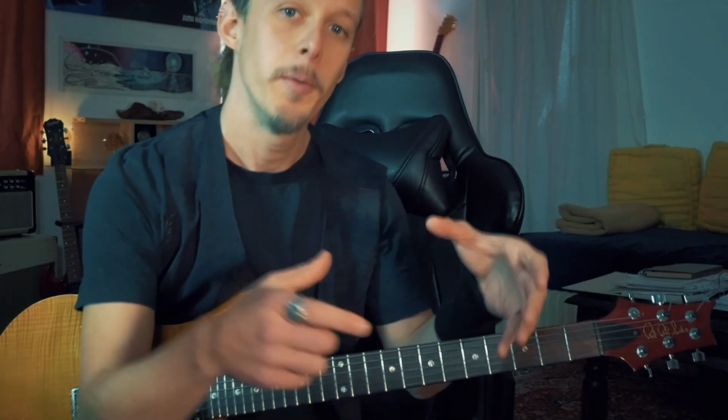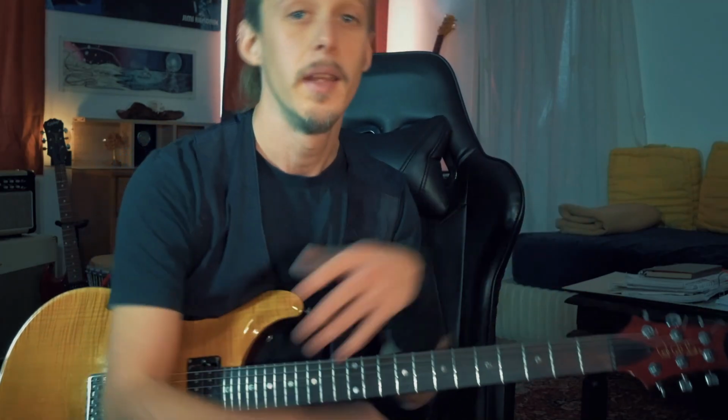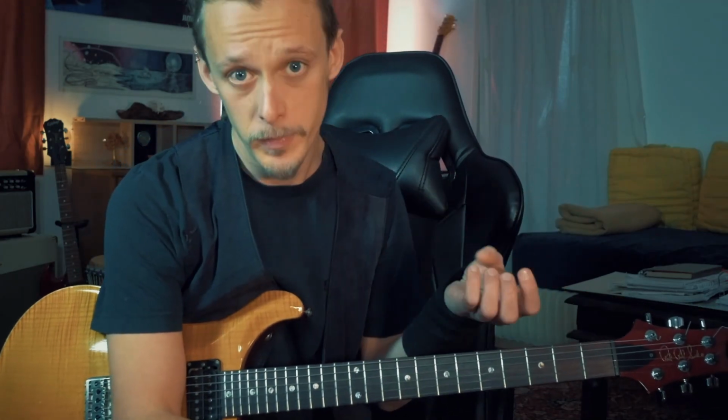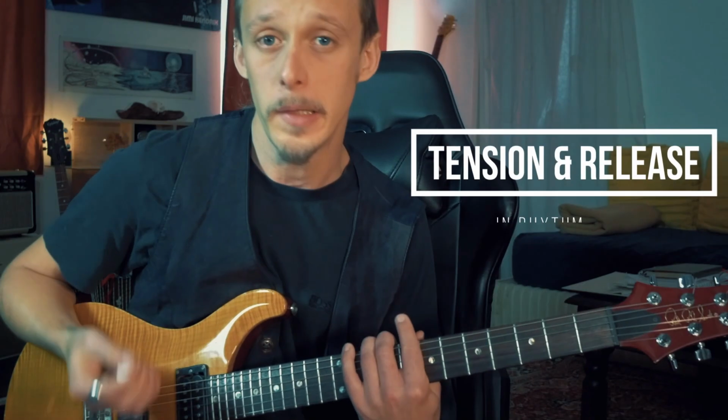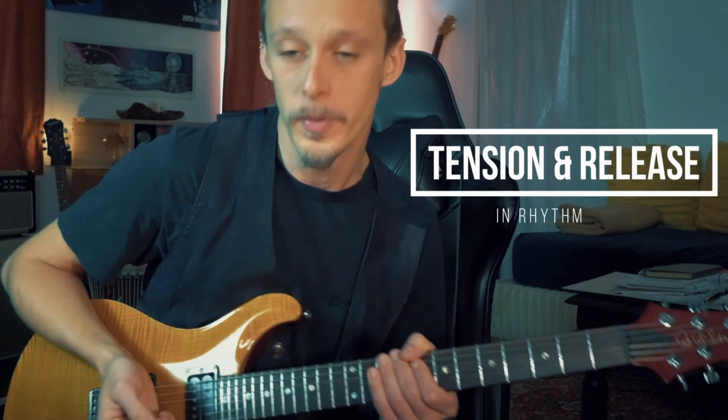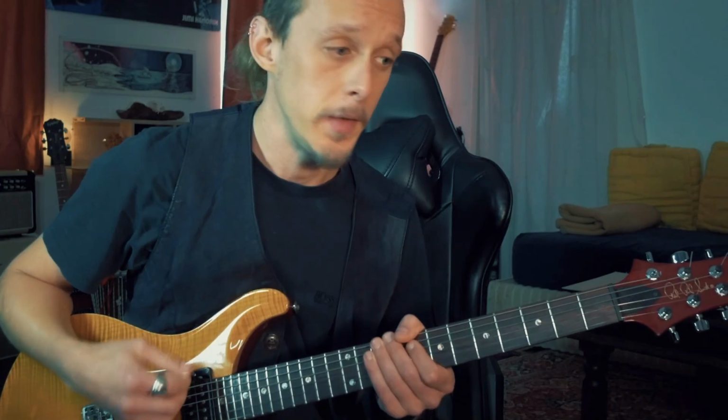So we have 2 main rhythmic trees that we can combine, and if you really want to make the most of this exercise, it really helps to understand the emotion that lives within them. And because rhythms actually contain emotions, we also have tension and release within a groove, or let's say expectation and resolution.